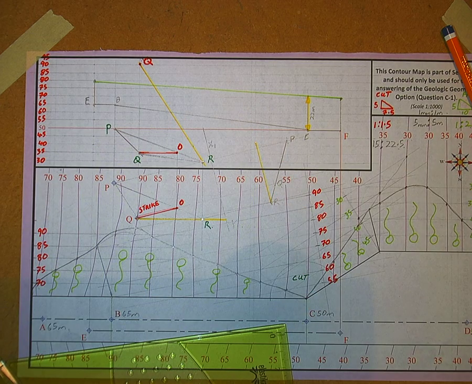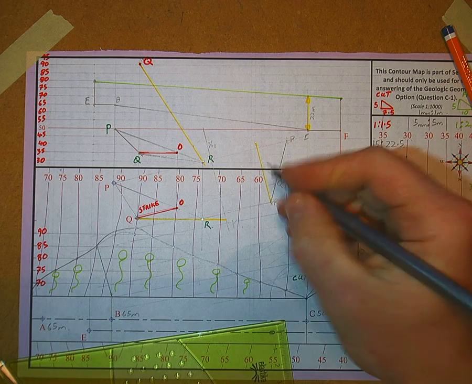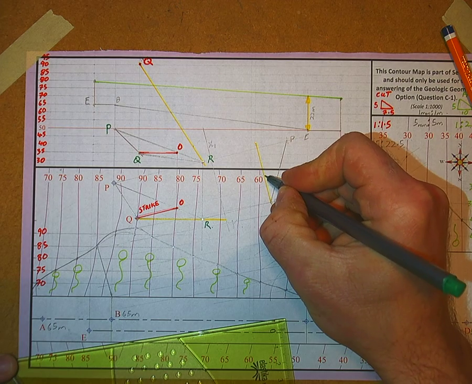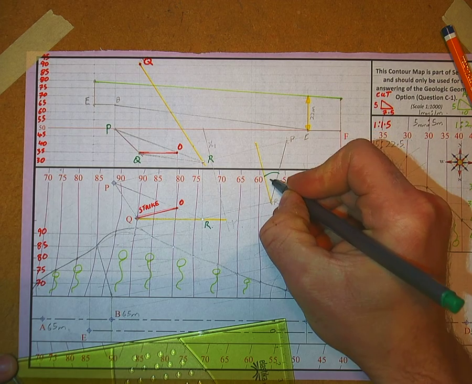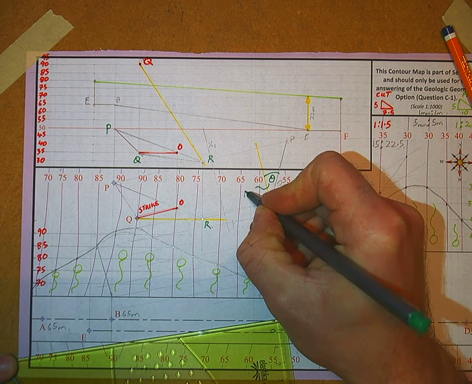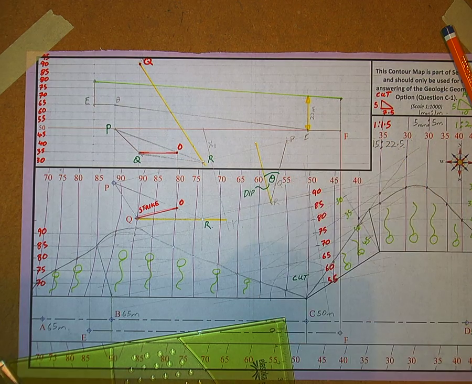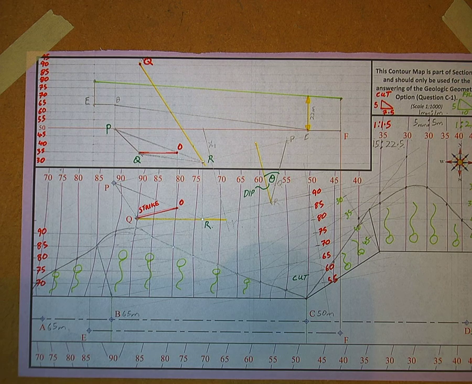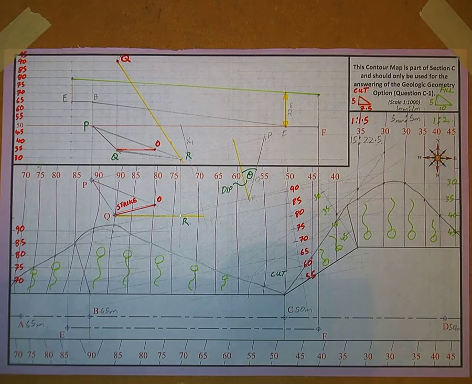And that is my dip. Okay, and that is the question answered then. Right, okay, so that is the full solution to the question there now.